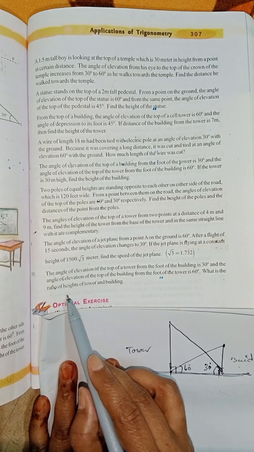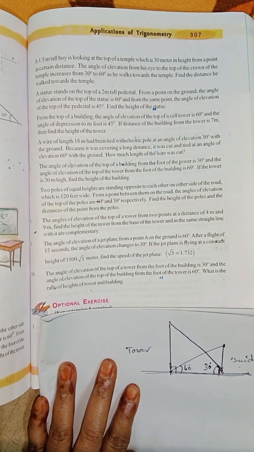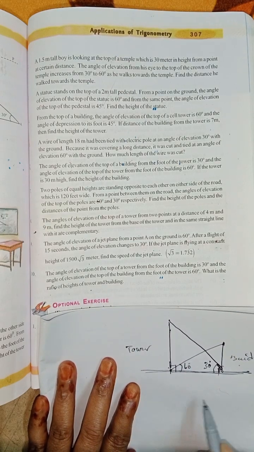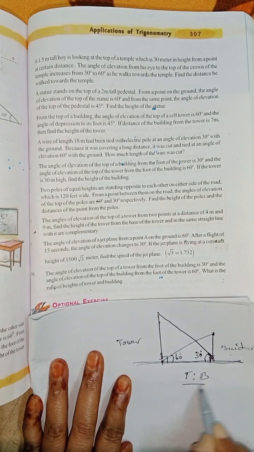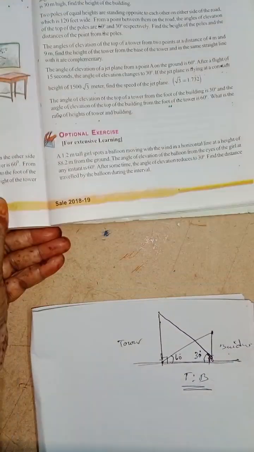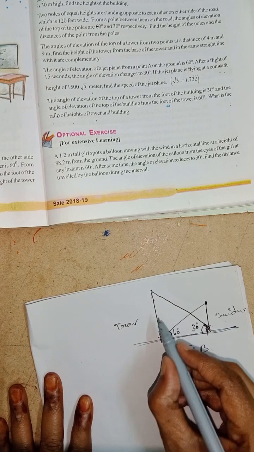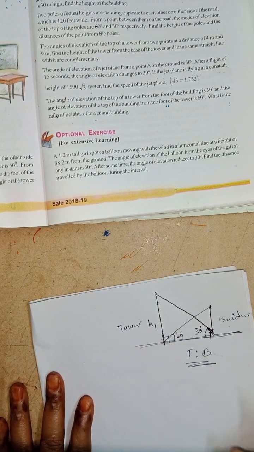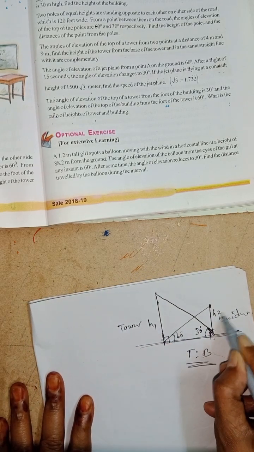Then what is the ratio of height of the tower and building? The ratio you have to find out, tower to building. No other information is given, just these two. So the height of the tower we don't know, some h1 we will take, and height of the building we don't know, we will take some h2.